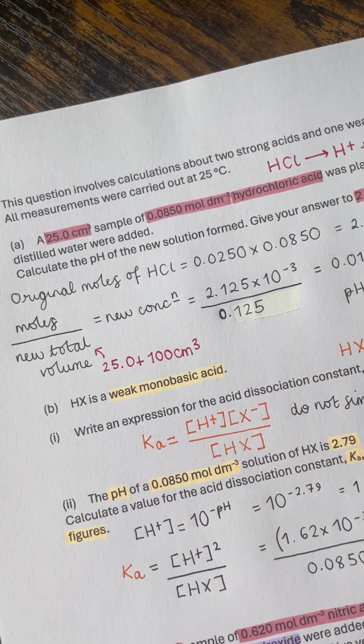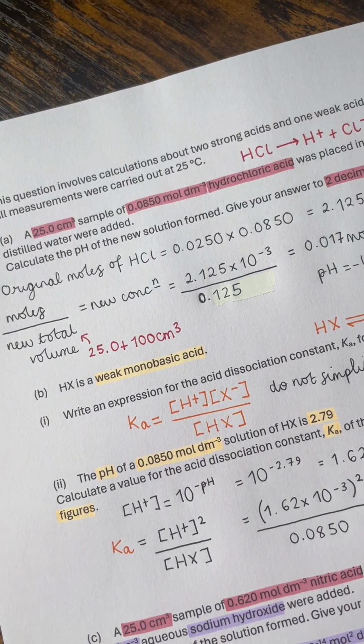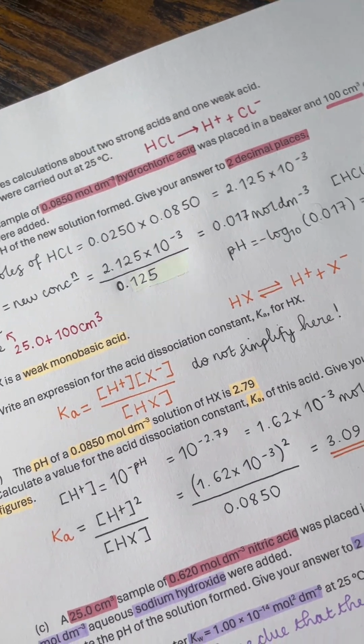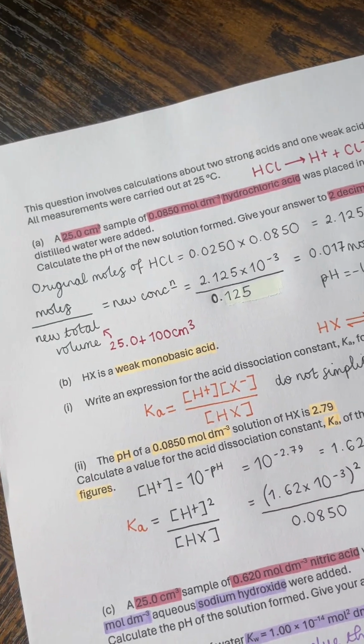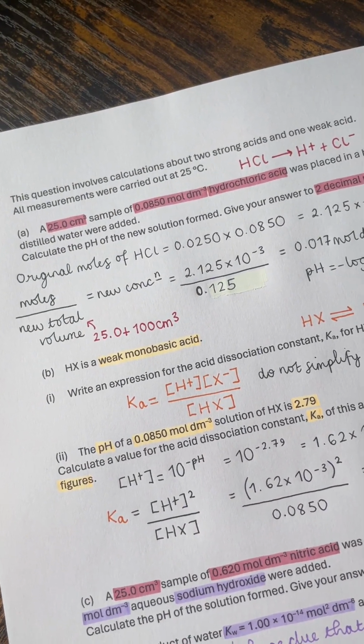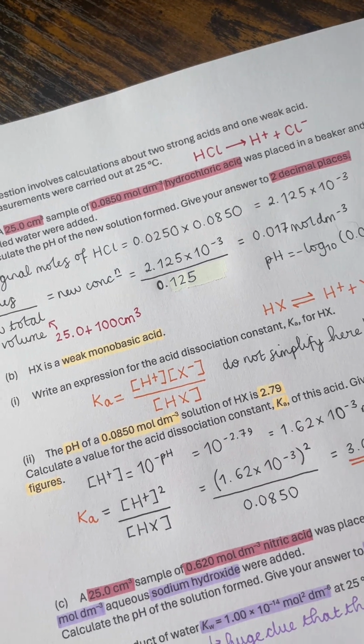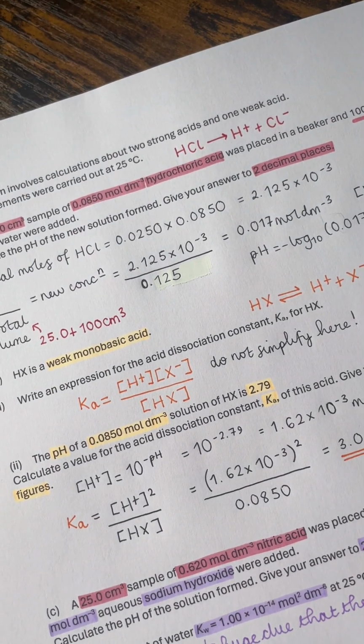So we're given a 25 centimetre cube sample of a 0.085 mole per decimetre cubed hydrochloric acid solution. That was placed in a beaker, and then 100 centimetres cubed of distilled water were added. We have to calculate the pH of the new solution formed and give our answer to 2 decimal places.